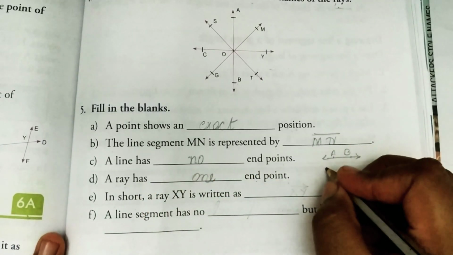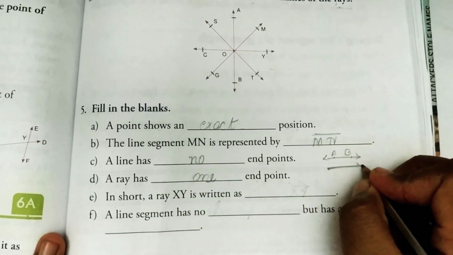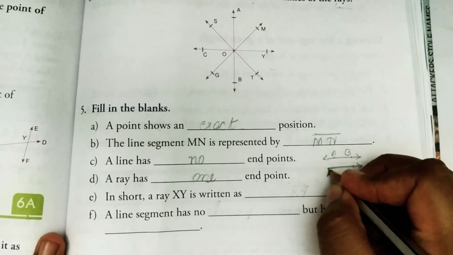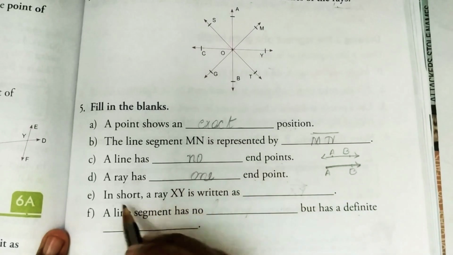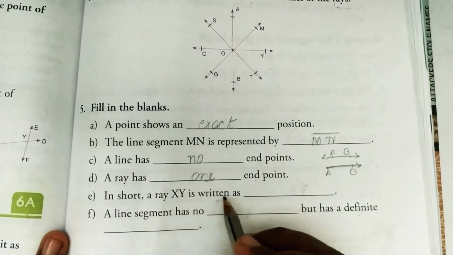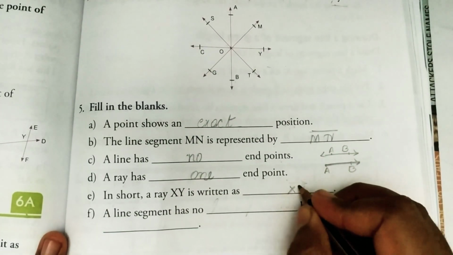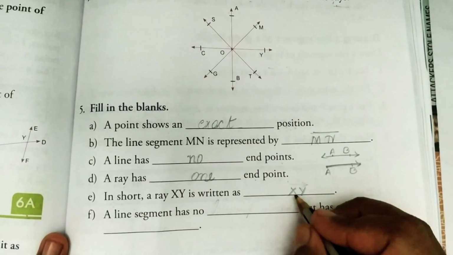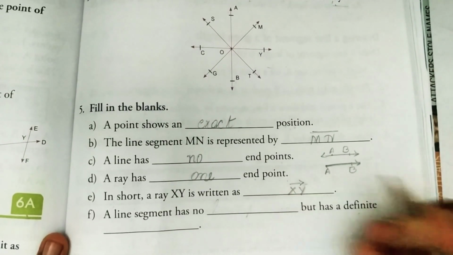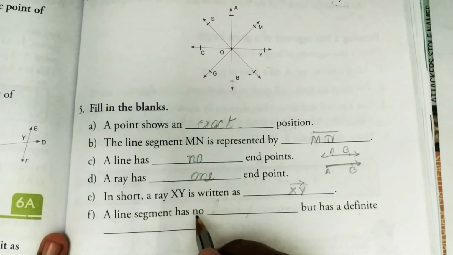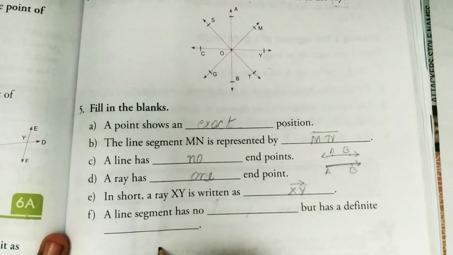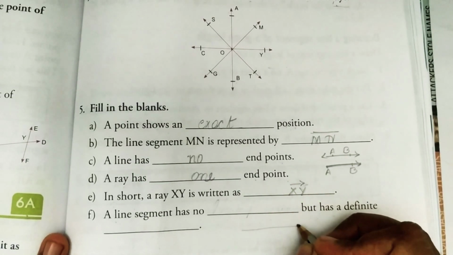In a ray, it starts from an end point and then goes endless. So if we have this as A and B, A will be the end point. In short, ray XY is written as XY. If X is the end point, we'll write it like this. A line segment has no dash but has a definite length. So we have a line segment over here, AB.